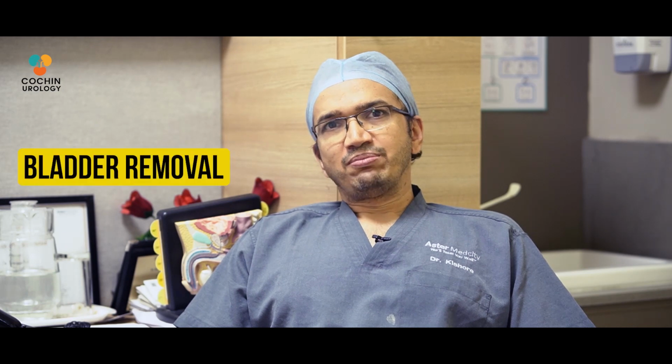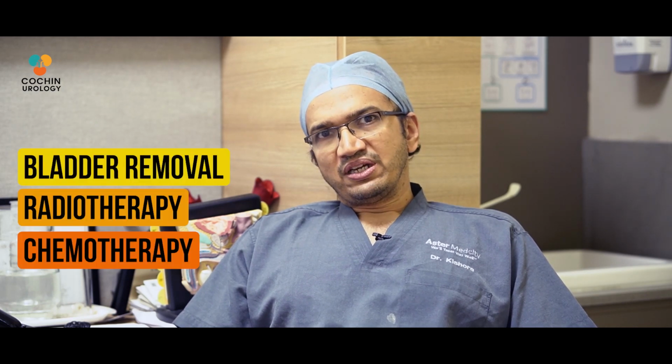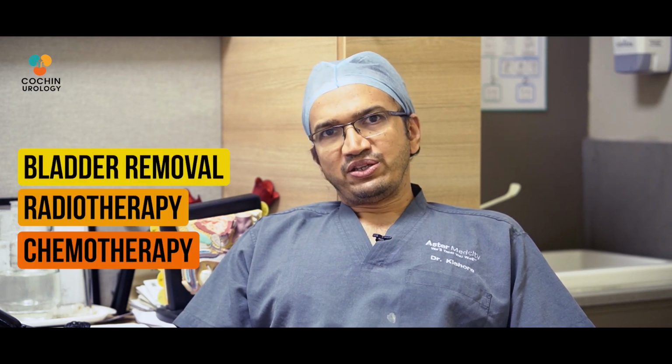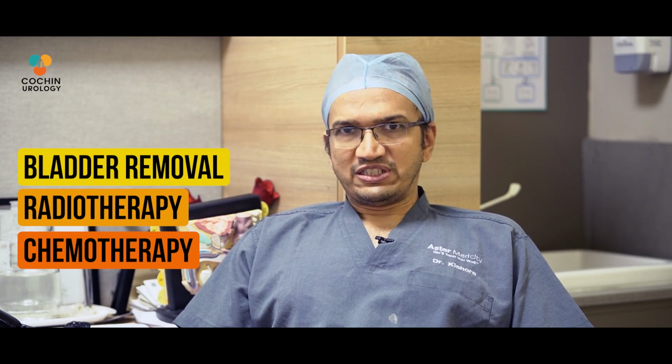So invasive bladder cancer and non-invasive bladder cancer are managed very differently. For invasive bladder cancers, we do advanced or more aggressive treatment like bladder removal, radiotherapy, and chemotherapy. These are the commonly used modalities for invasive bladder cancer.